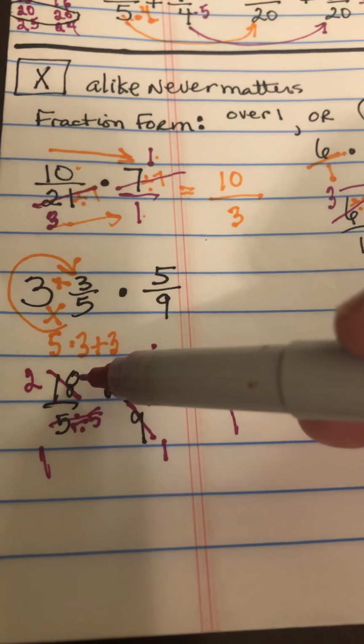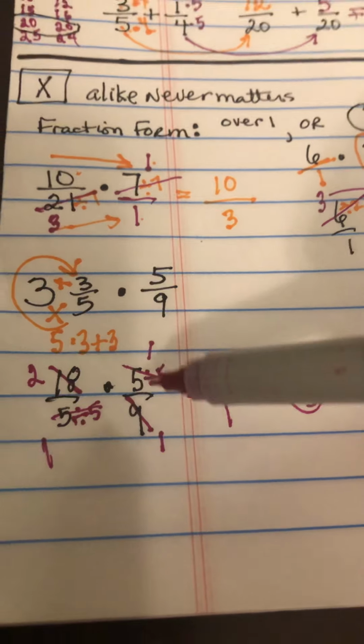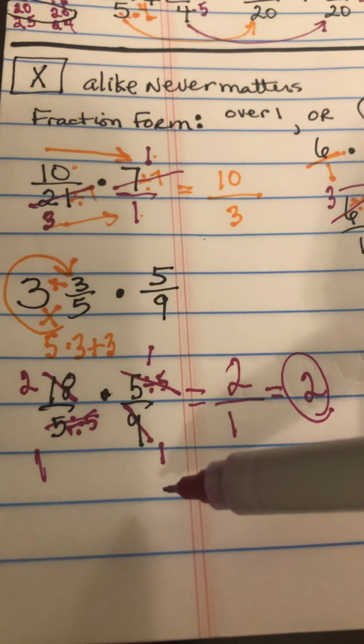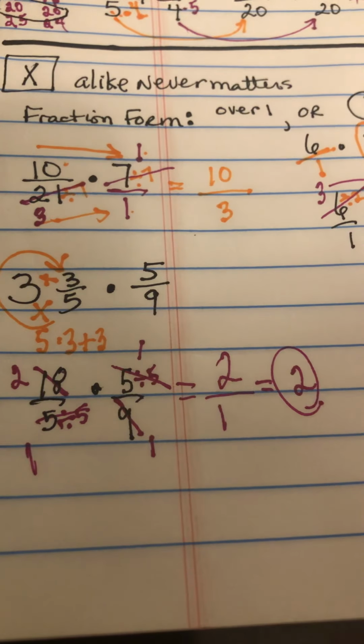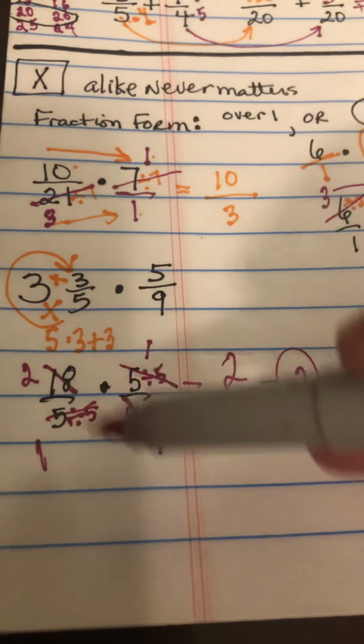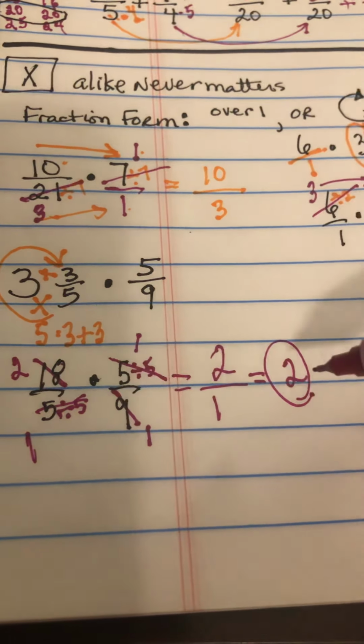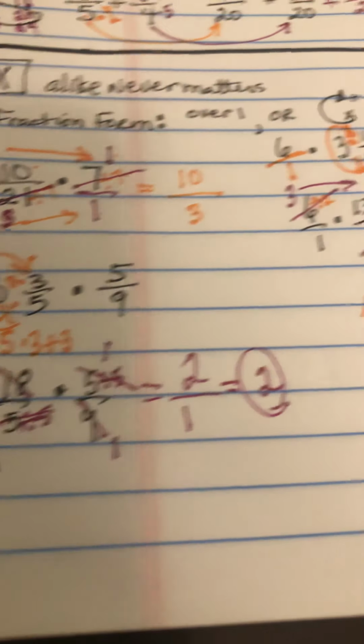This would be, let's see, 90 over 45. And that might have been easy for you to reduce, but sometimes the numbers are crazy. So doing it this way before you multiply makes it so much easier.